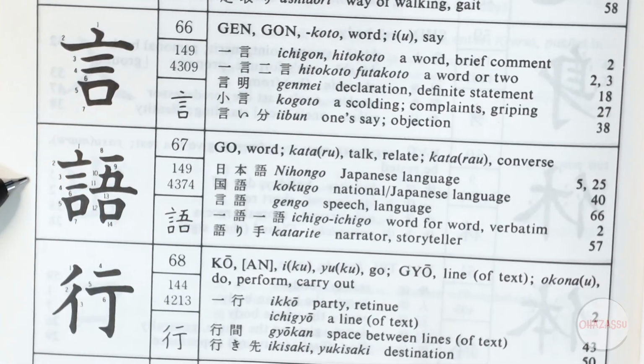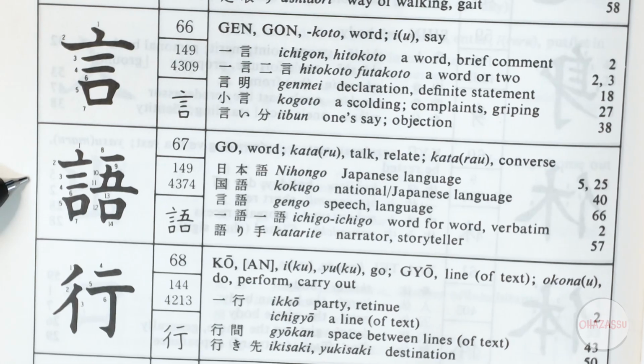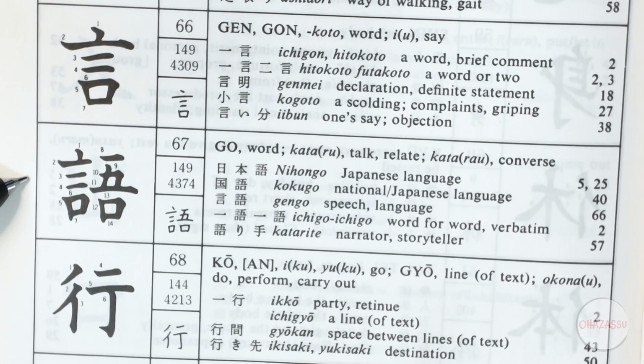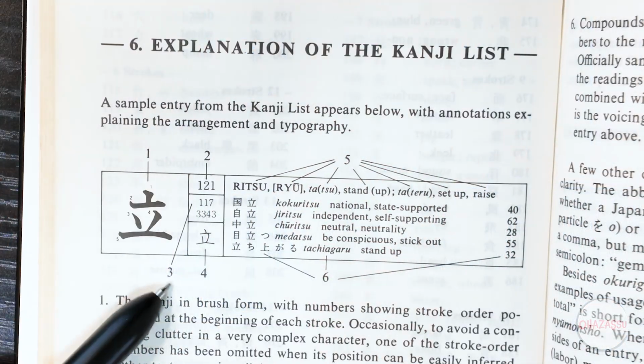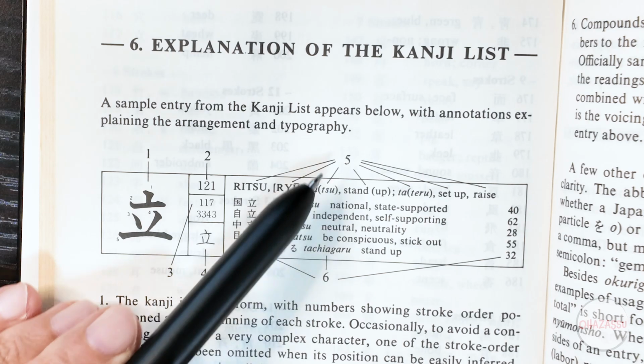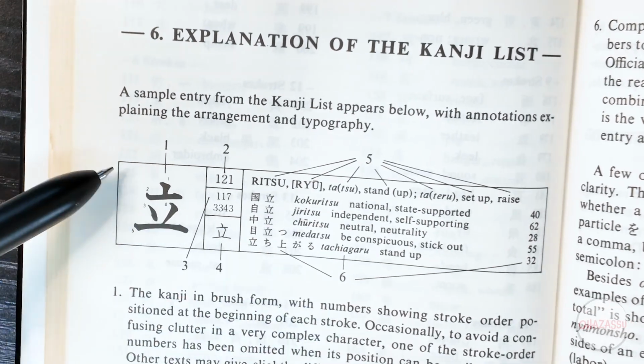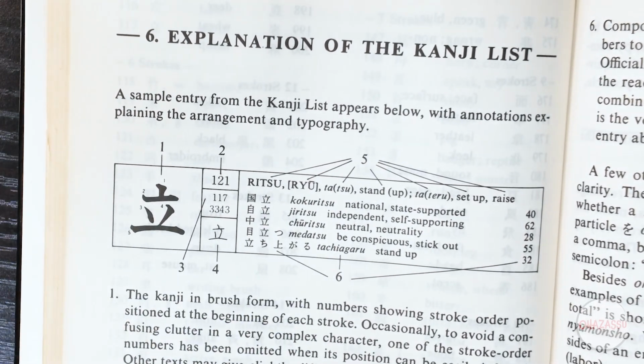Sometimes one kanji doesn't just have the one meaning. It can have several, and it's great to see these in a simple, short list that helps you understand the kanji even more. If you'd like to understand all the little different pieces of information in this entry, you can always refer to the beginning of your dictionary, which will have a very detailed explanation.